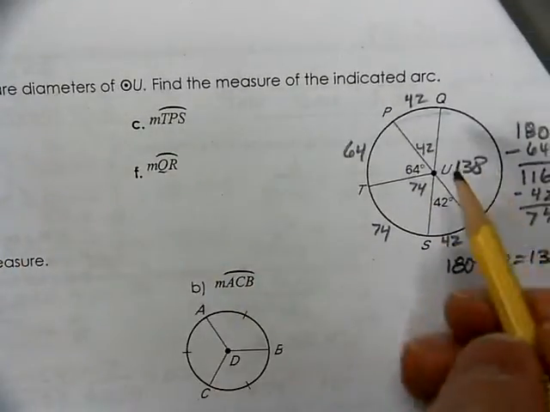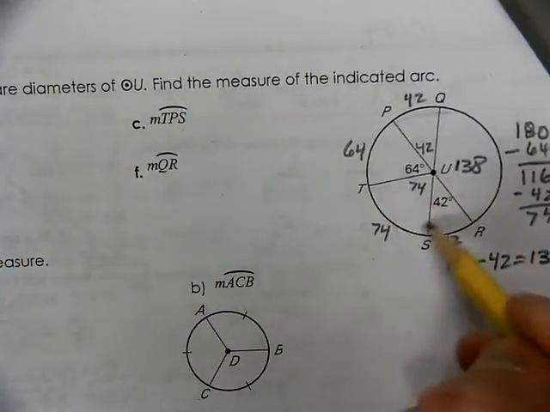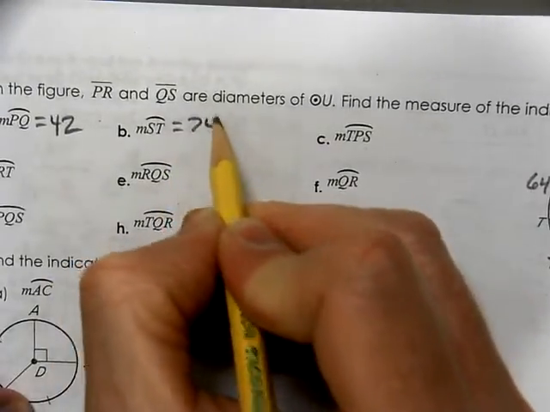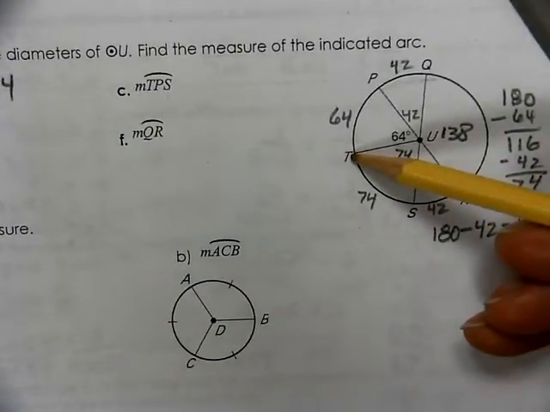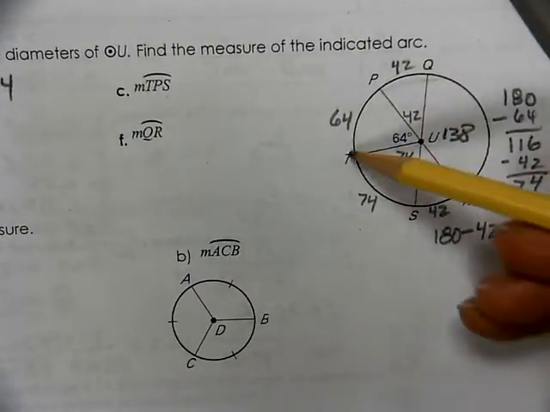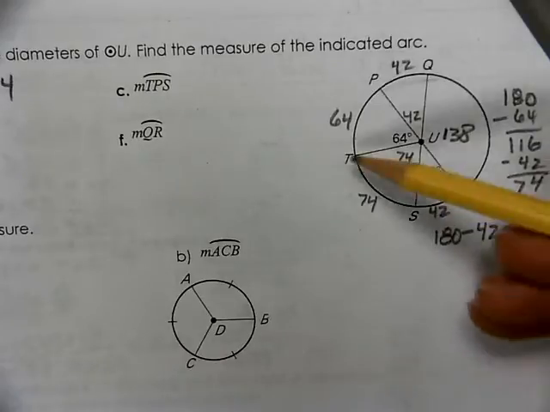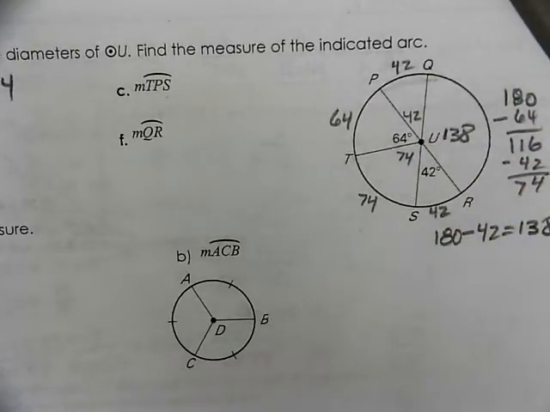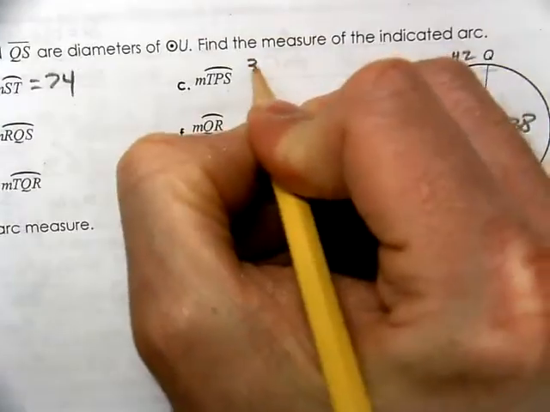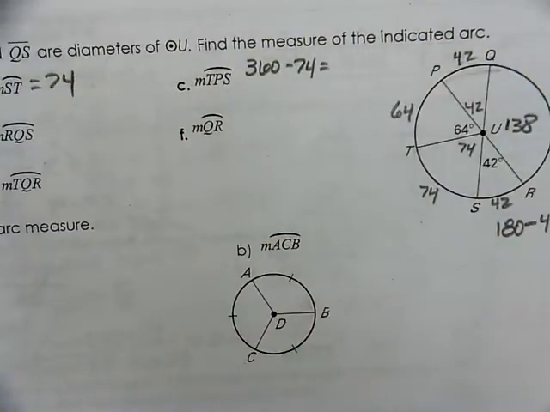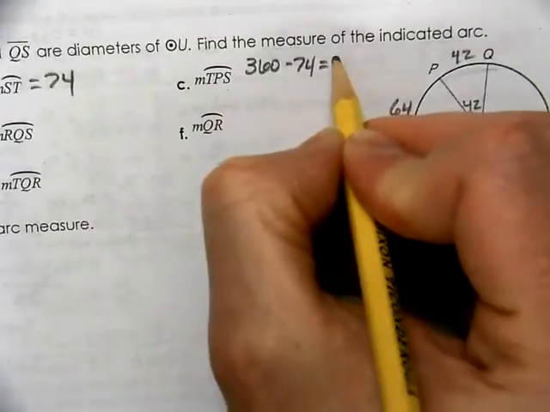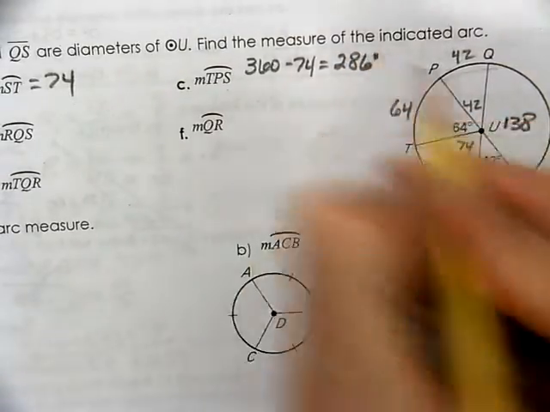The measurement of arc ST, 74. The measurement of TPS, all the way around the circle, everything not including the 74. So 360 minus 74, which gives us 286.